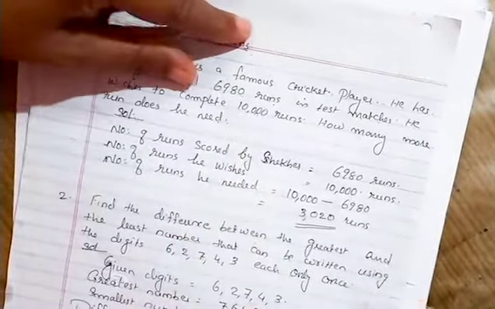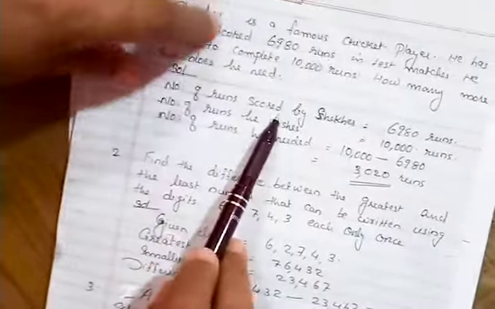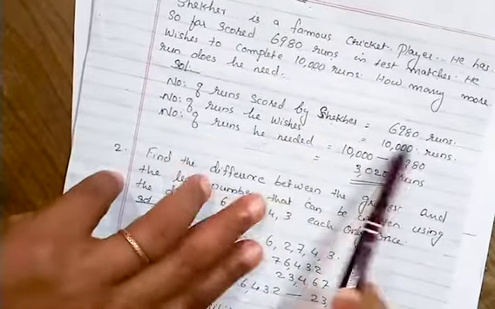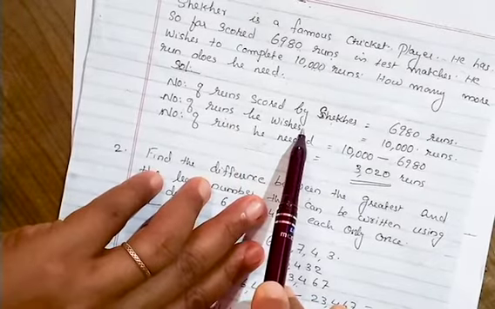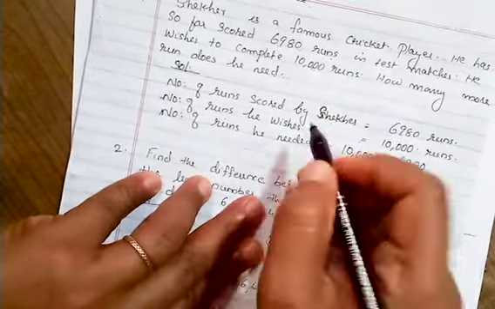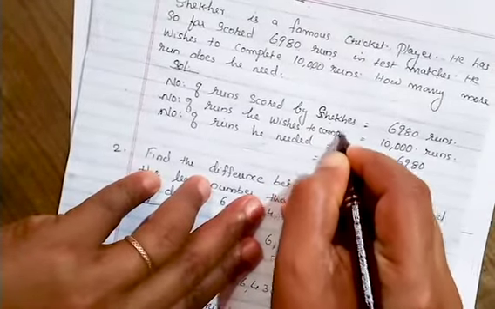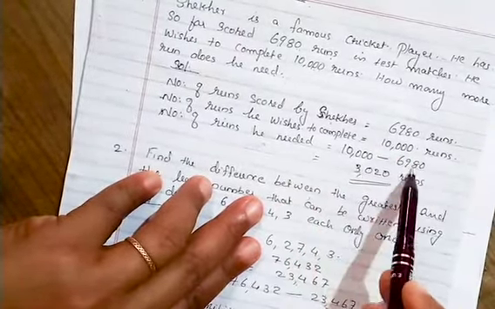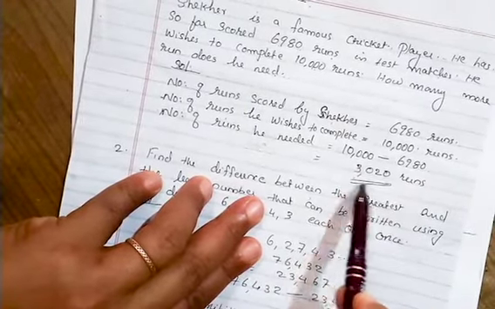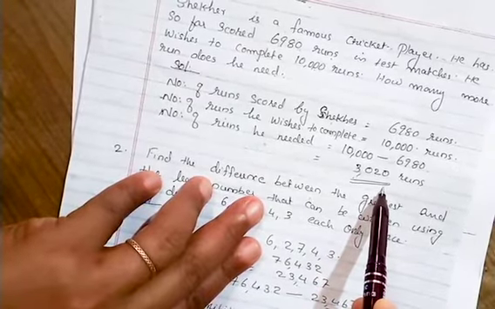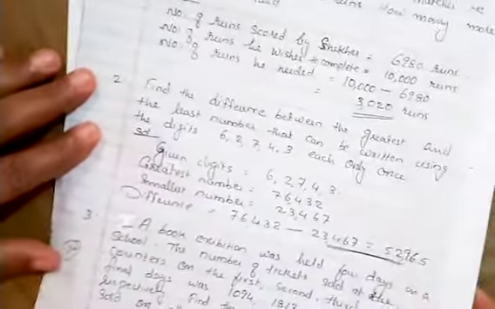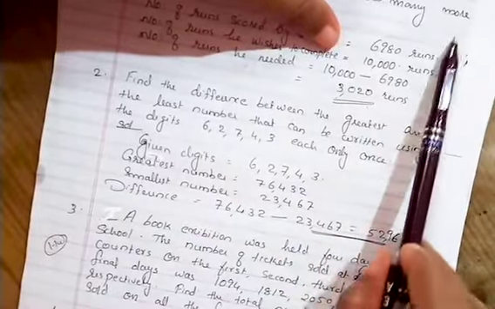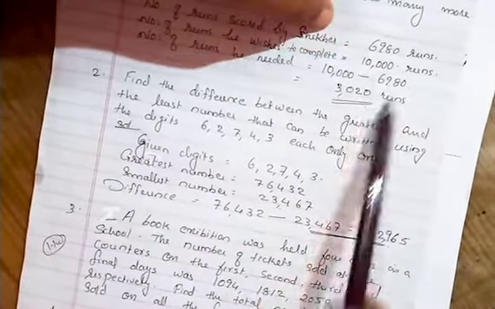Here are the steps also. Listen. Number of runs scored by Shekhar: it is 6,980. And number of runs he wishes to complete: that is 10,000. Number of runs he needed, that is 10,000 minus 6,980. 3,020 runs he needed more. Listen students, whenever you are writing these steps, you do the subtraction in the working column.